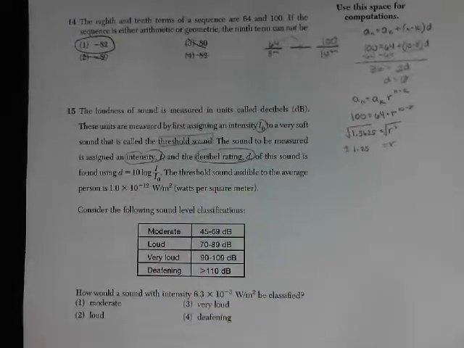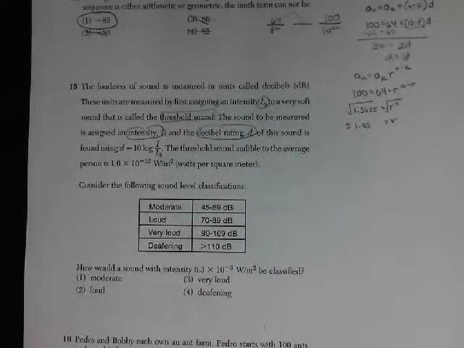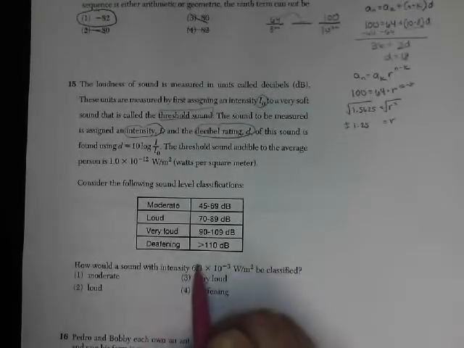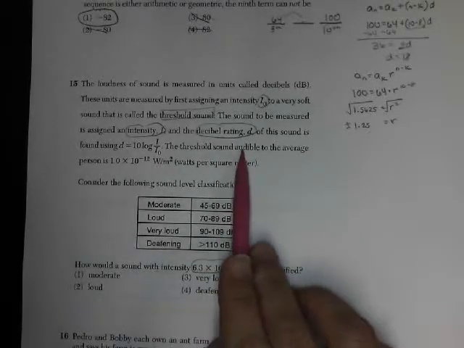All right. So consider the following sound level classifications. A lot of reading, figuring out your variables. How would a sound with intensity of this be classified? So they're giving us the threshold sound audible to the average person.